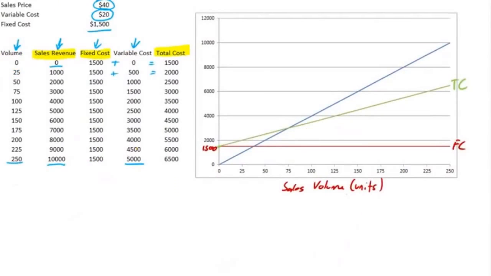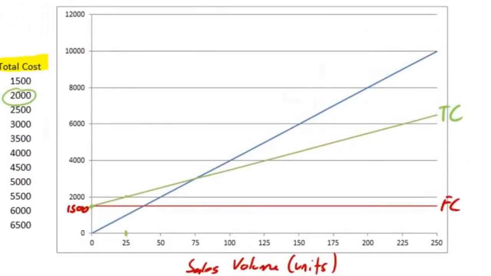At 25 units right here, my total cost is $2,000. So I mark it right here, 2,000, and I just did this all the way up here in the graph for my total cost. And then this dark blue line up here, this is my sales revenue. And then again, I just graphed it over sales volume.